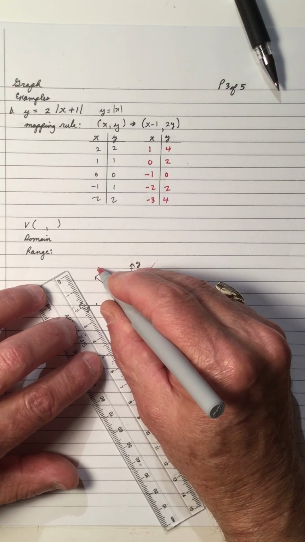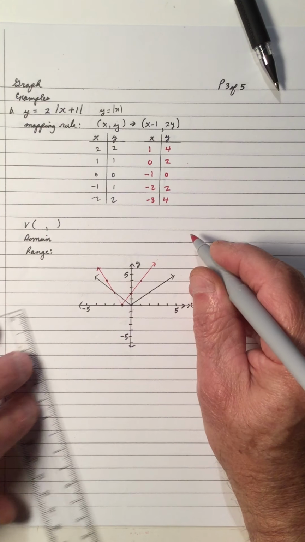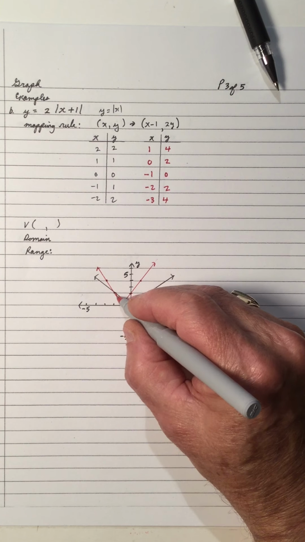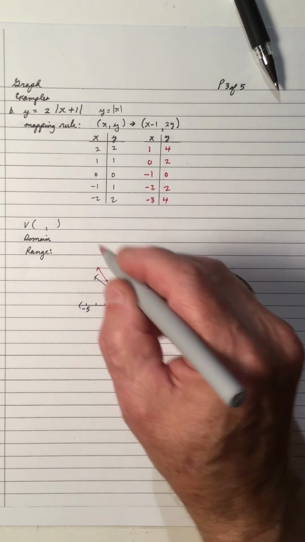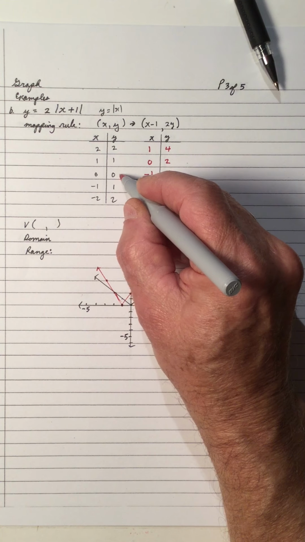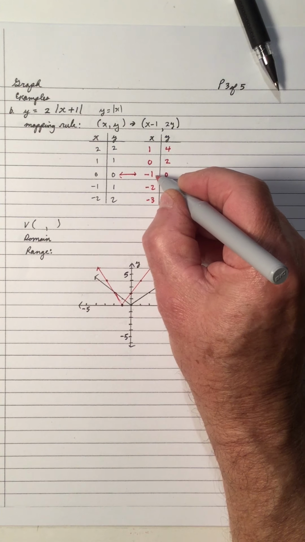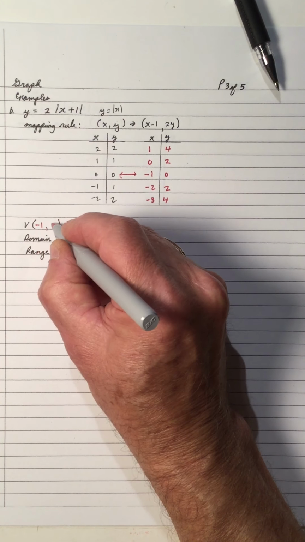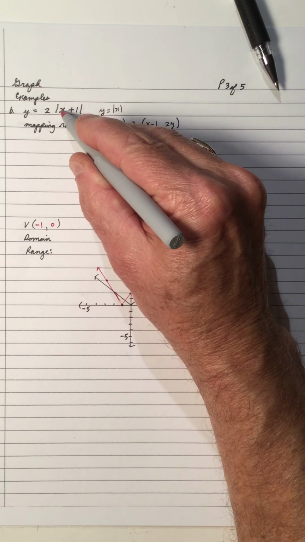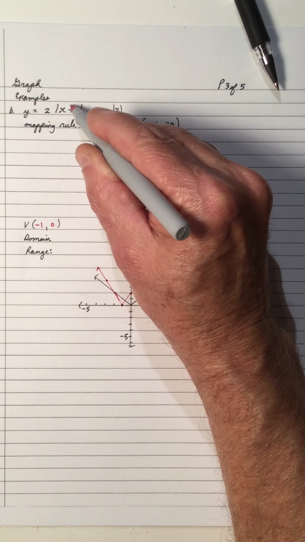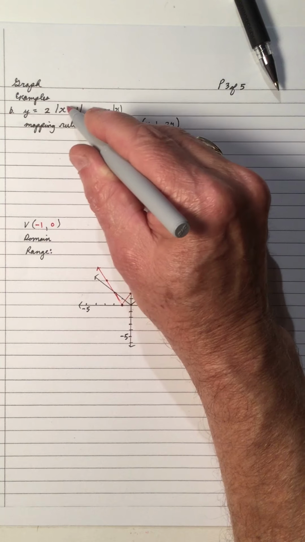There it is. So we plot it, again, notice there's no reflection. It's going upward. The vertex is right here. The vertex of the basic is 0, 0, so this one is negative 1, 0. Again, when you put a negative 1 in the place of x, you get a 0. 2 times 0 is 0.